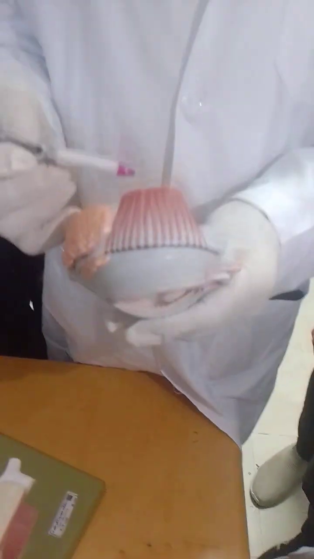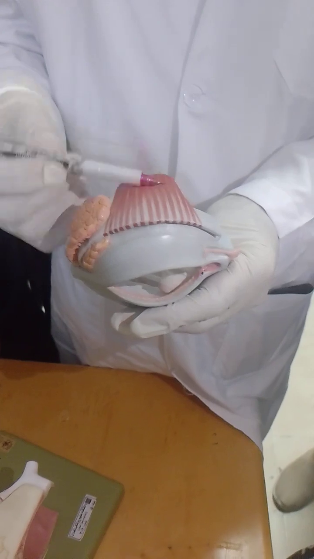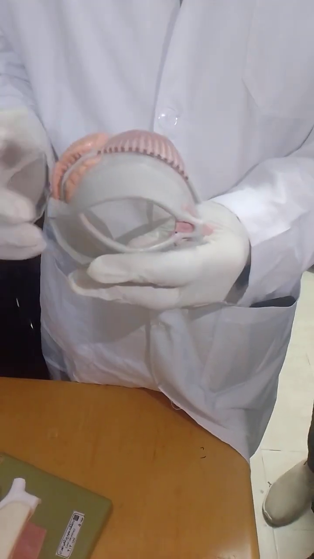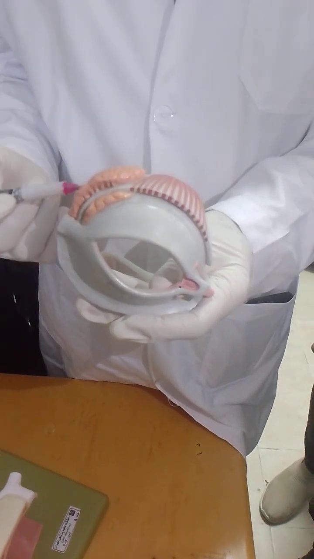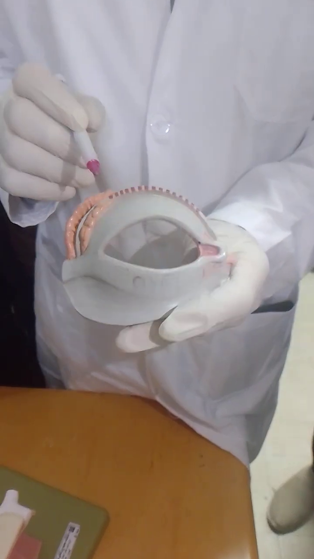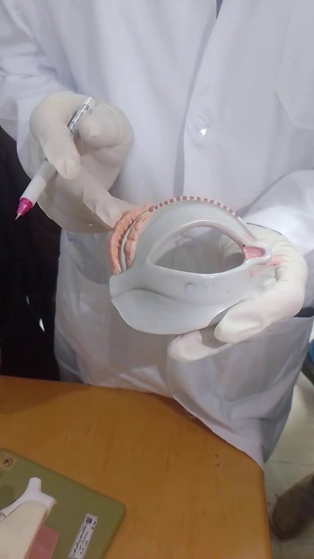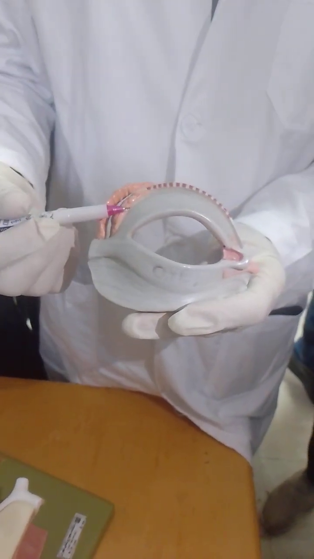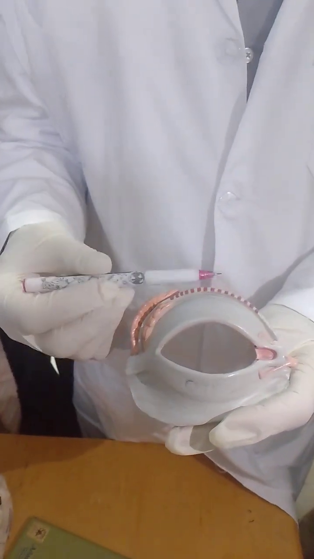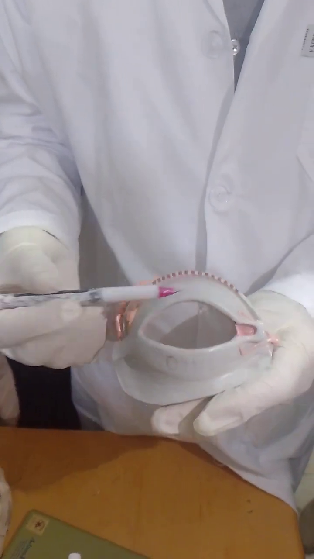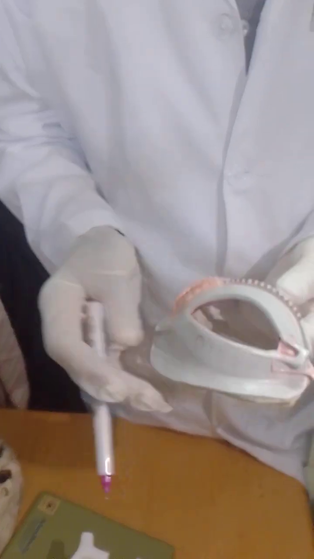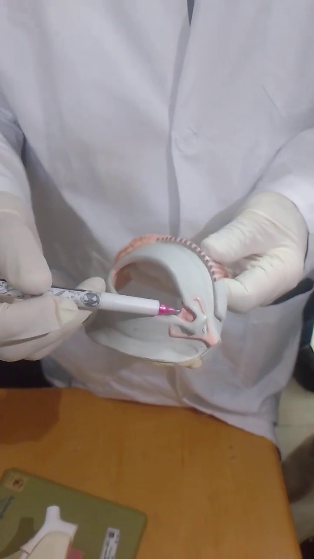This muscle, levator palpebrae superioris. Lacrimal gland contains two parts, orbital part and palpebral part. Superior palpebral, inferior palpebral, lacrimal apparatus.